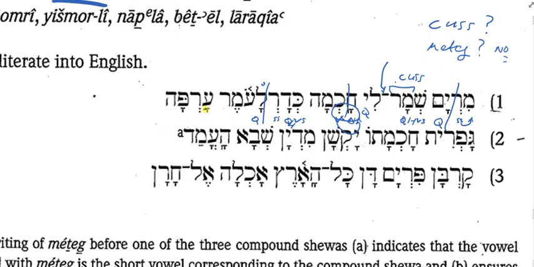And there is no metheg. So this is a short O, kametz katuf. The shava is silent, and therefore I divide to the left. So this is or, not ar, or. And how do you pronounce that? Pa, orpa, orpa. Do you know who Orpah is?